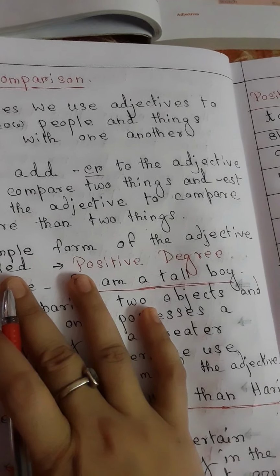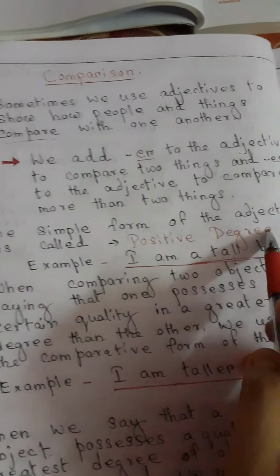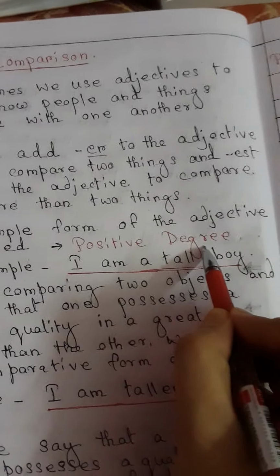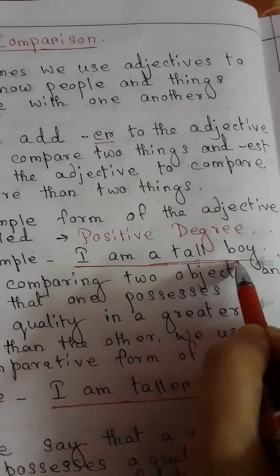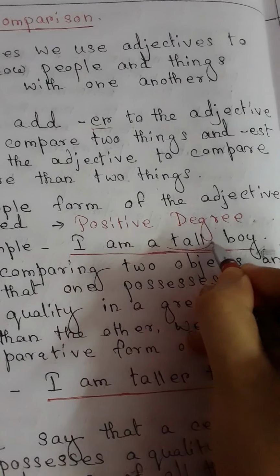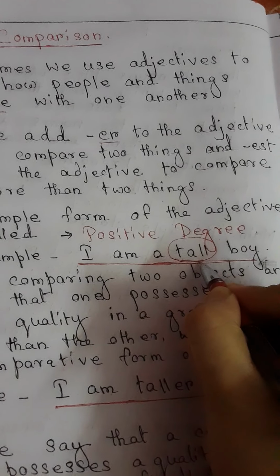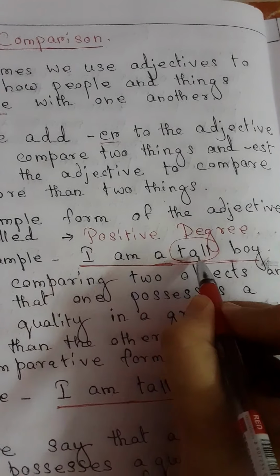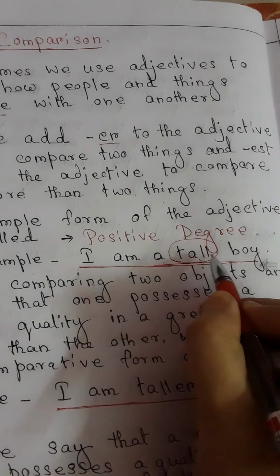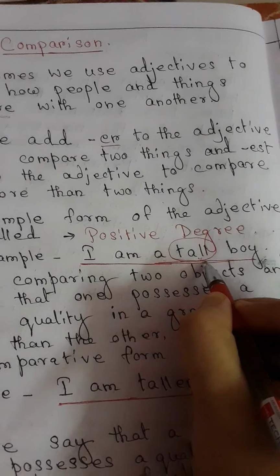Now see, students, the simple form of the adjective is called positive degree. If I say that I am a tall boy, here tall is the adjective which is in positive degree. It means we do not add er or est at the end of the adjective. We will simply say that I am a tall boy, which is a positive degree.